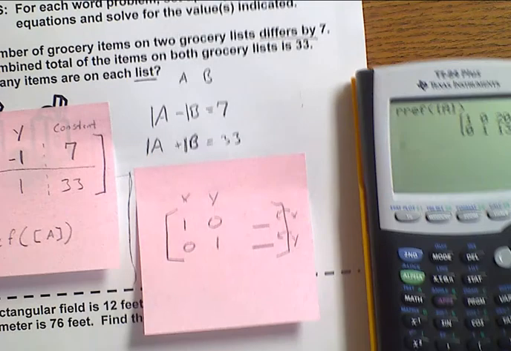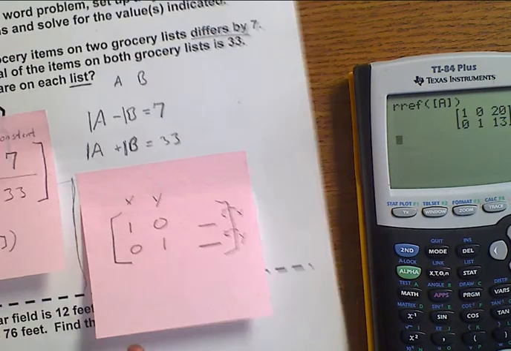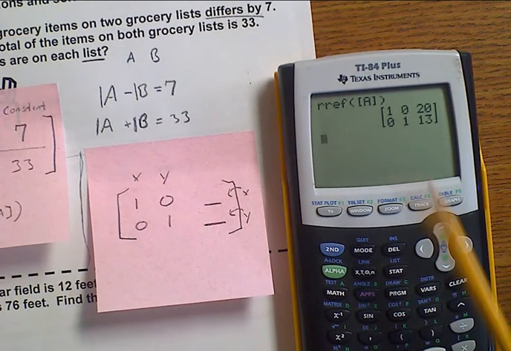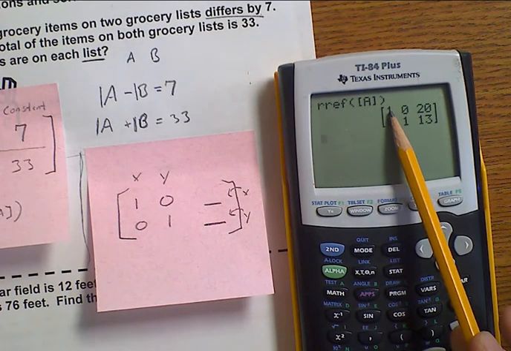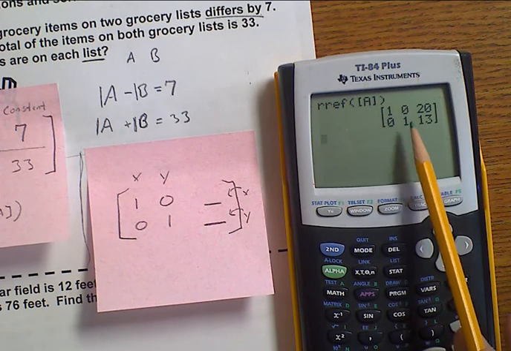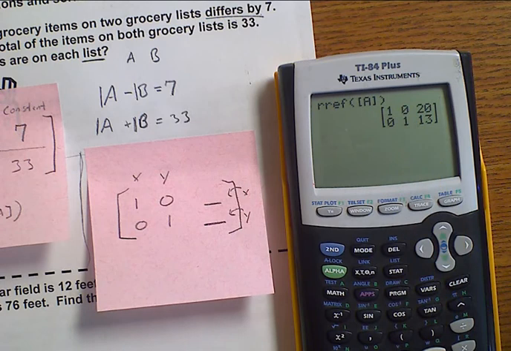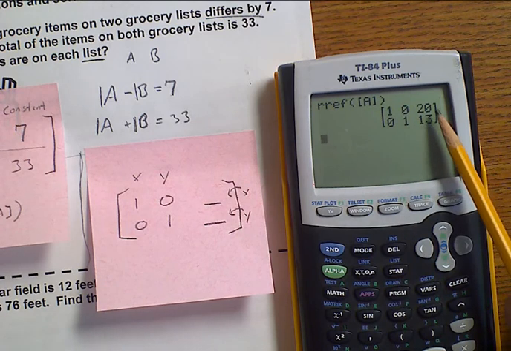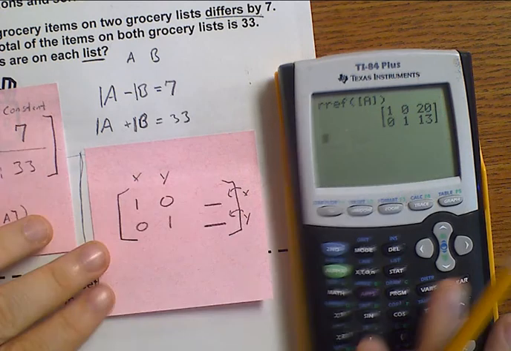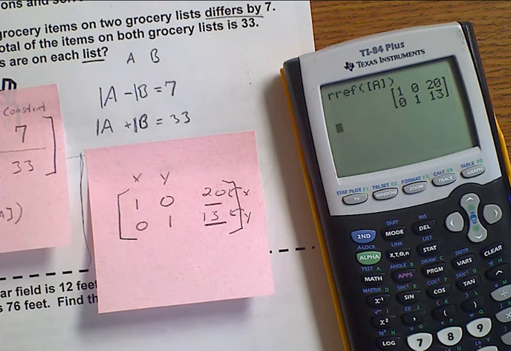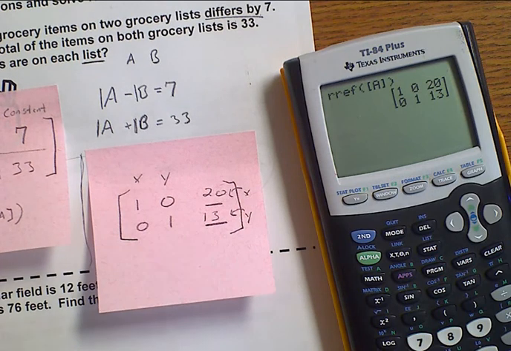Our answers are always going to have some things in common. You're always going to have a 1 here, a 0 here, here's always going to be a 0, and here's always going to be a 1. Your answer will be given in these two numbers, the 20 and the 13. The 20 is your X answer, and your 13 is your Y answer.